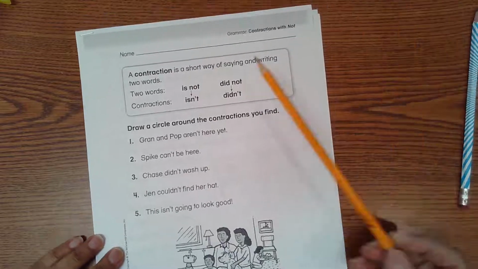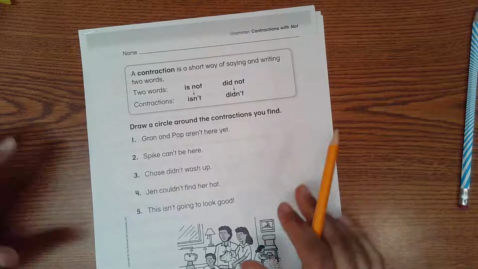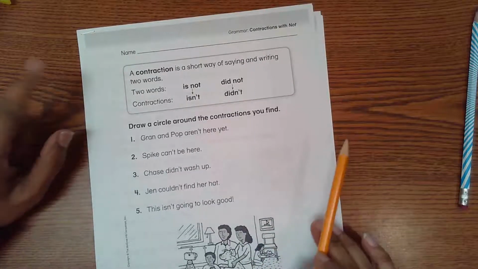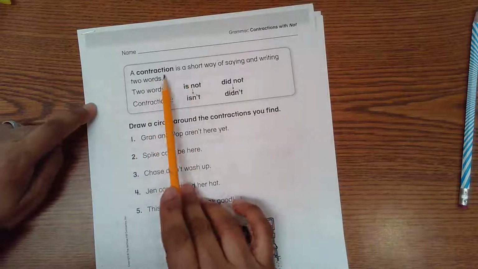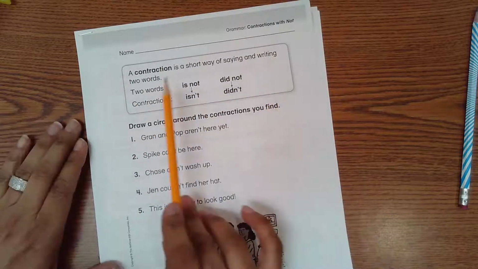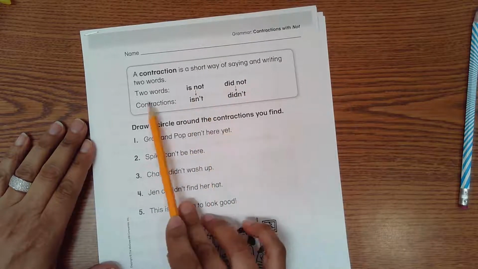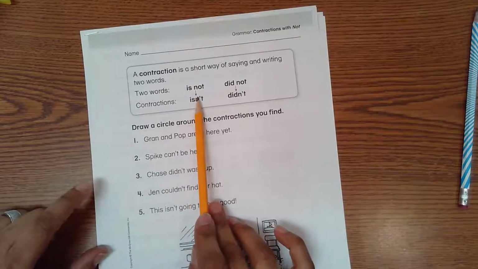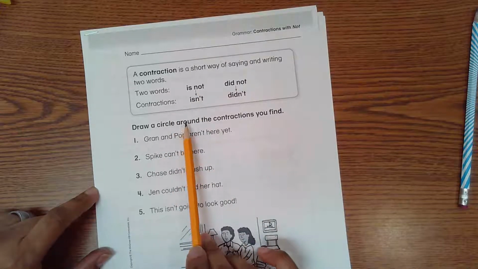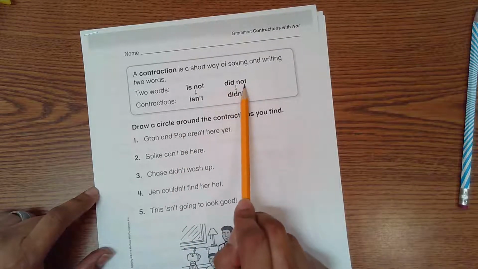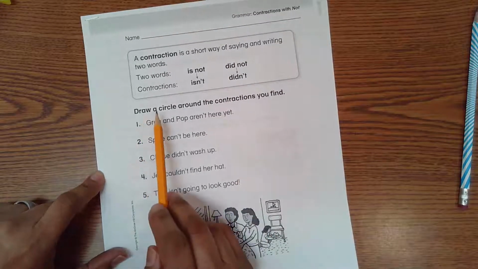Contractions with not. We covered the simple rules before, but today we're going to have more details using did not and is not. A contraction is a short way of saying and writing two words, like is not. When you write it as a contraction, you remove the O and replace it with the apostrophe. Did not, didn't. Alright, let's do our exercise.